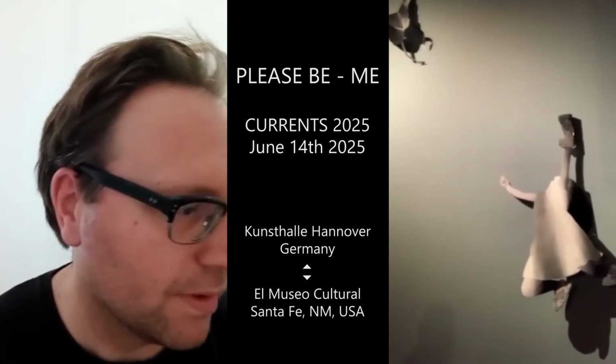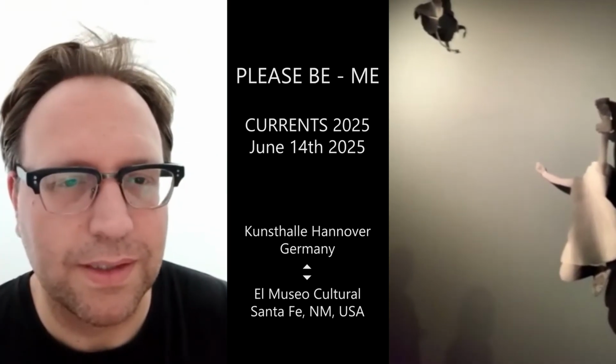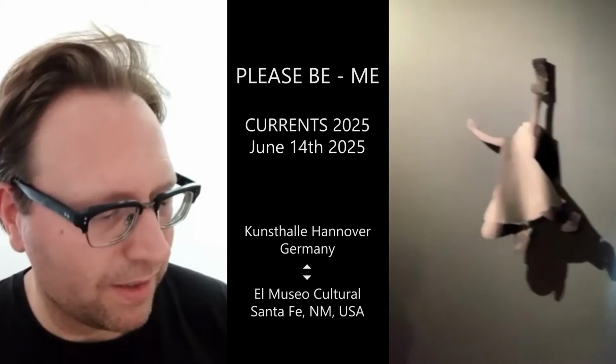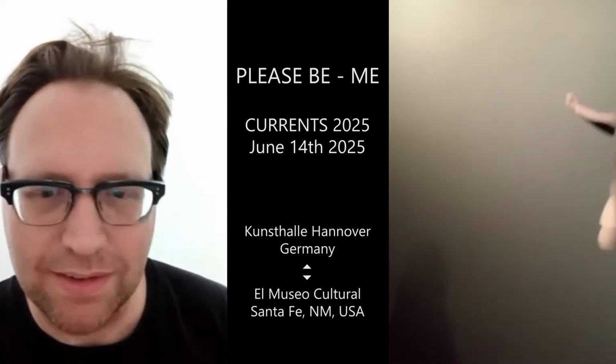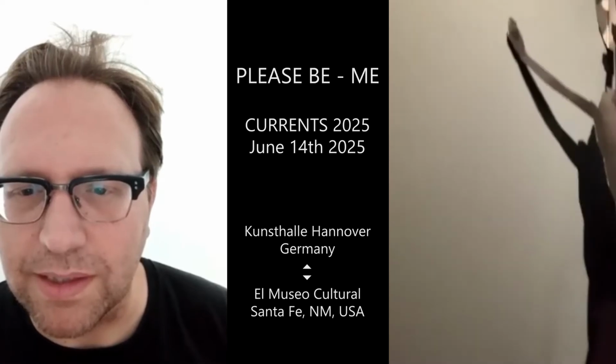So this piece is printed on aluminum. There's aluminum sheets that are cut out and they're kind of bent, so they create kind of an interesting play between light and shadow.